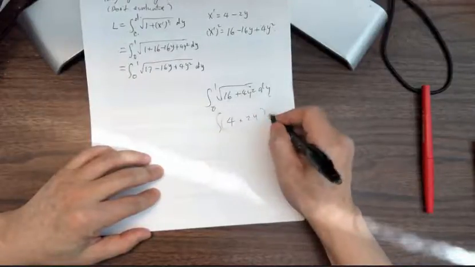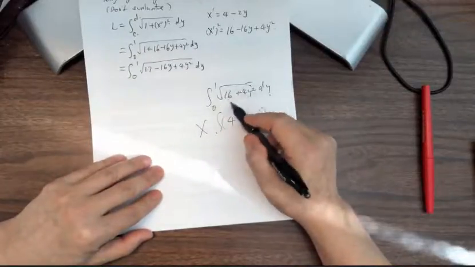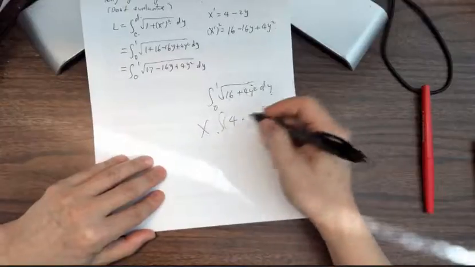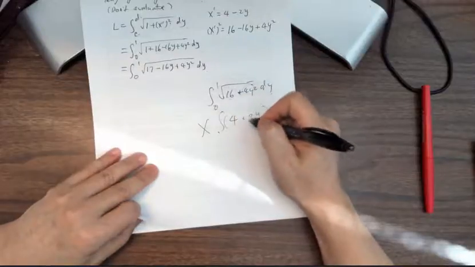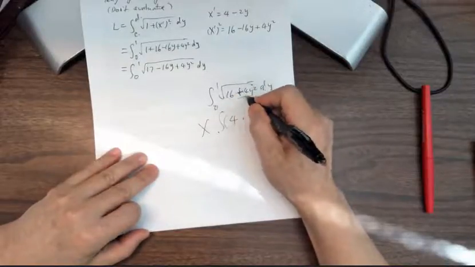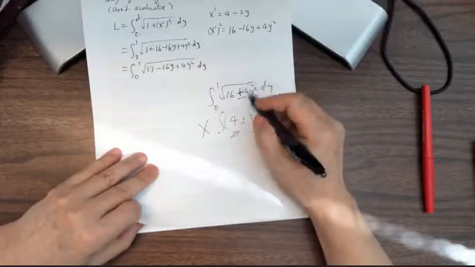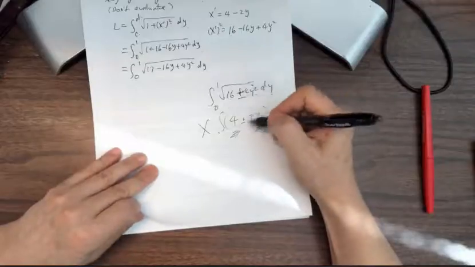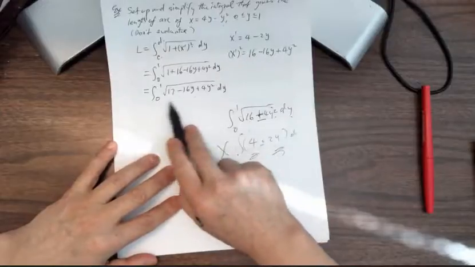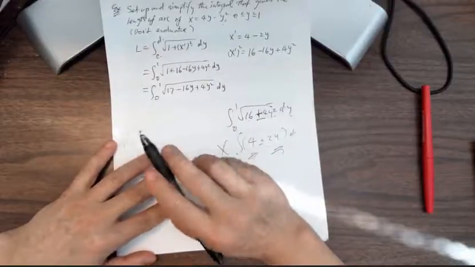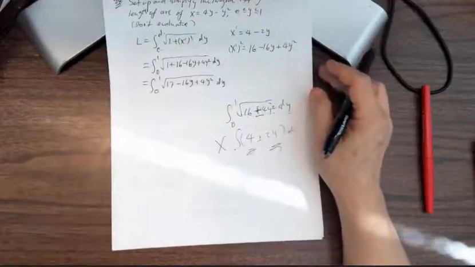Somehow they end up with this, and that's wrong. You cannot take a square root of each term. If it was a multiplication, yes, you could do that. With addition or subtraction, you cannot just take the square root of each term. People make this kind of mistake all the time. So just want you to know, as far as the simplification is concerned, do what you can, and also make sure you don't do the wrong thing.